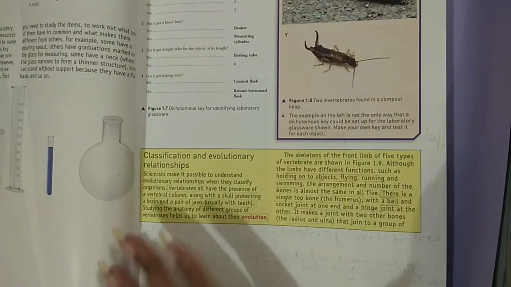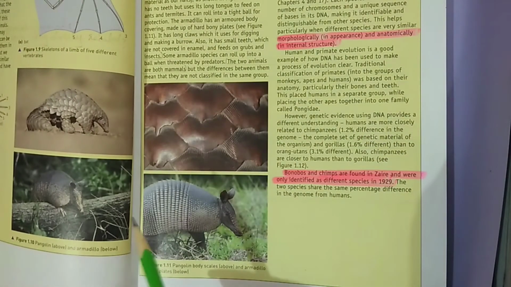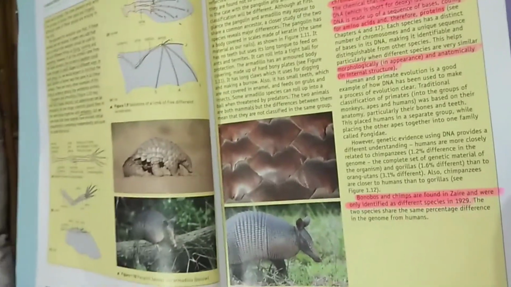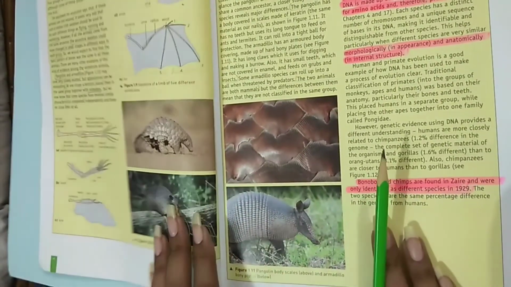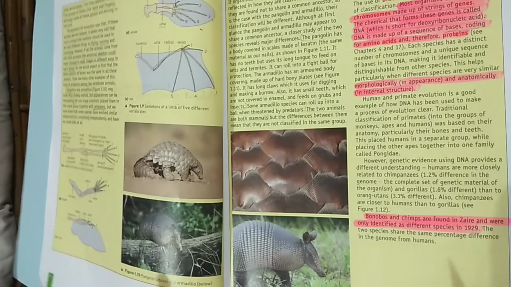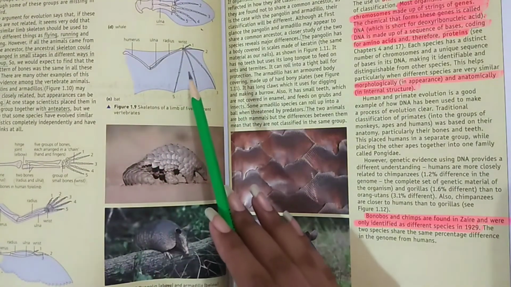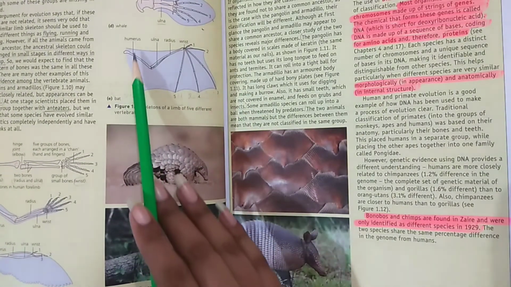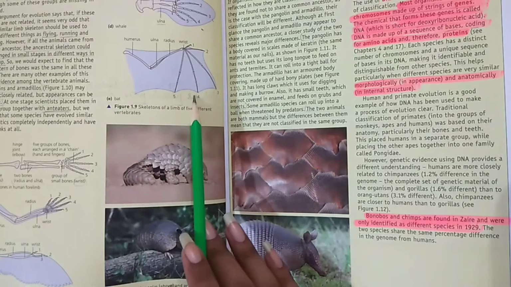All right, so look, structural changes and structural modifications also happen in evolution. So there is the bat structure. The structure of a bat is like this.